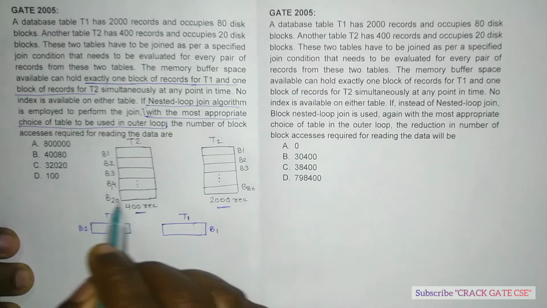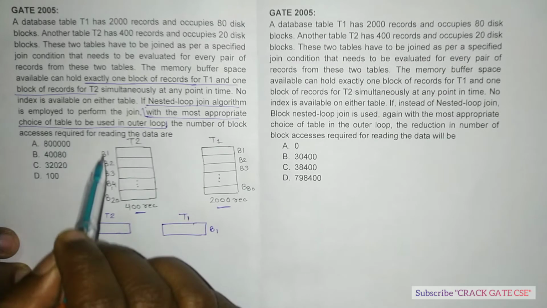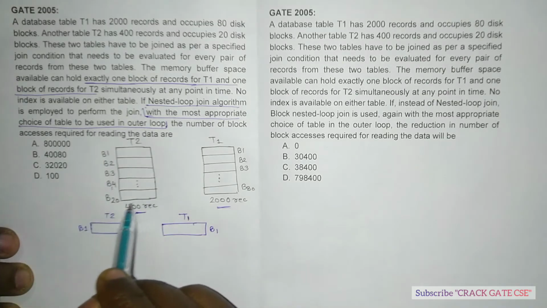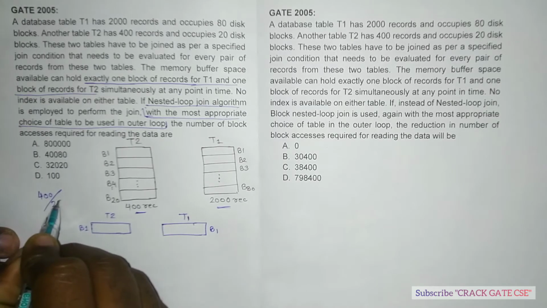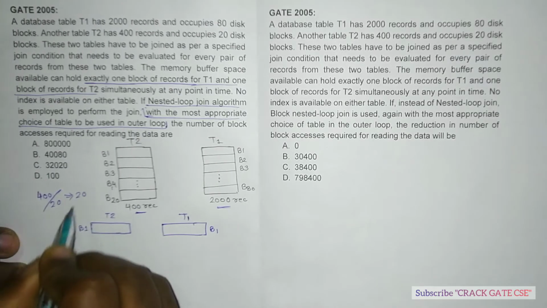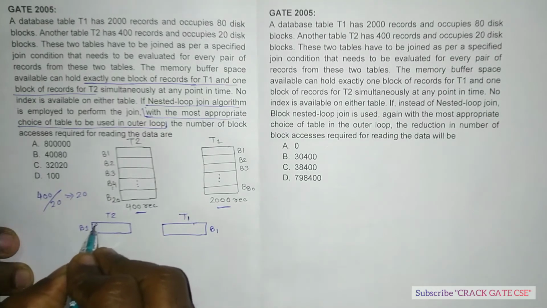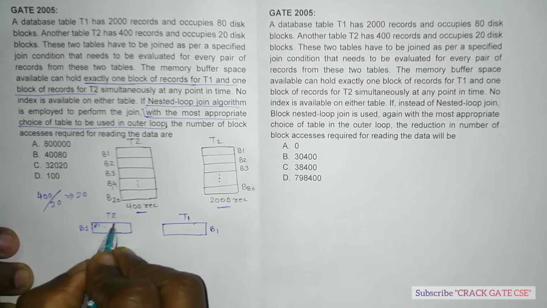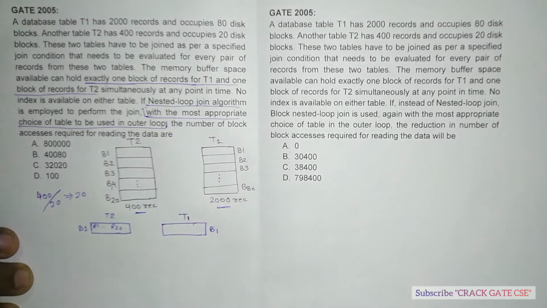So here we have 400 records. If you want to find out how many records will be in one block, just divide 400 by the number of blocks, which is 20. So the blocking factor will be 20. That means there will be 20 records in one particular block, varying from R1 up to R20. But here you need not bother about the rest of the records. I will tell you the simple way to find out the block accesses required.